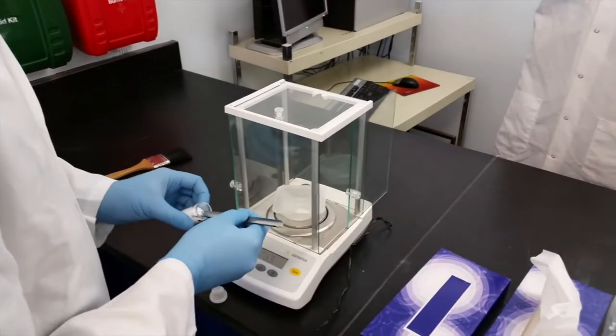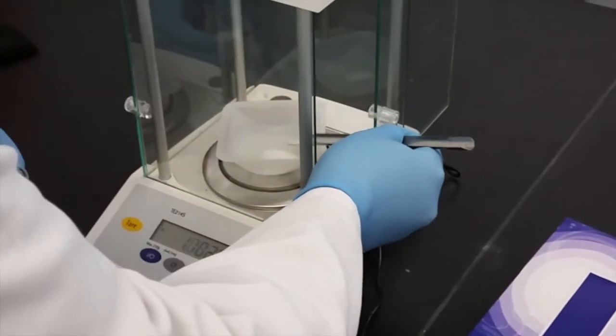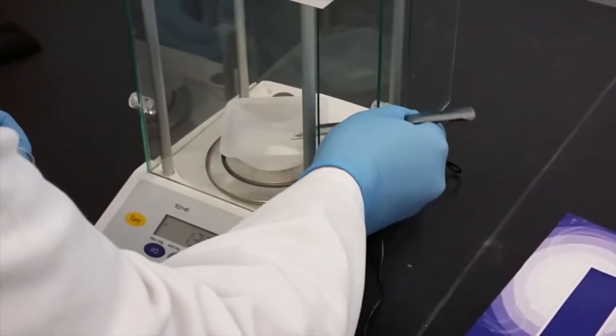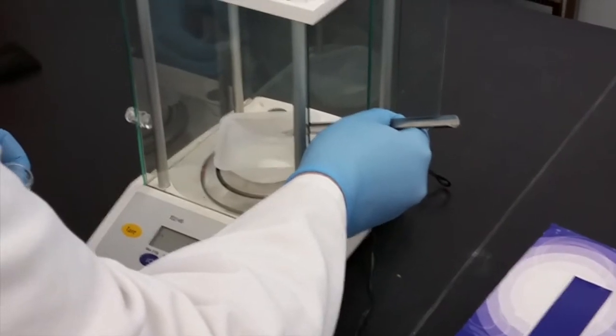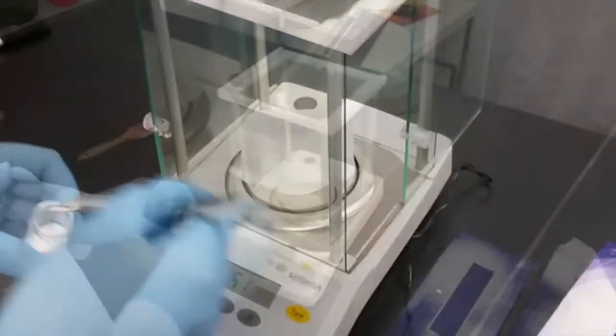When I say around, it means a mass very close to 1.5, but as long as you record the exact mass you obtain, that's good enough.